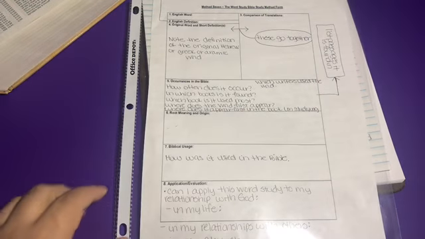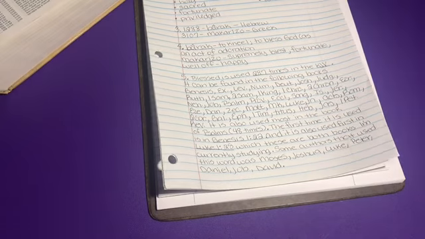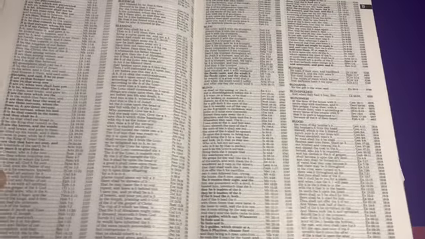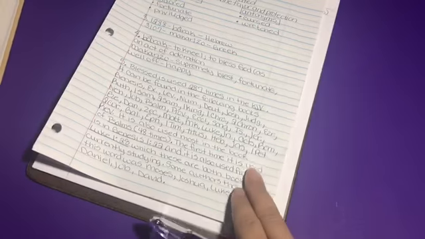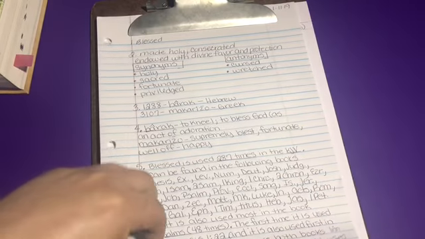List passages that it is found in. So you can definitely use your Strong's concordance and pick out any of the verses that are listed here that use the word blessed. But for me, I'm going to close that, you guys, and we're going to turn this over.